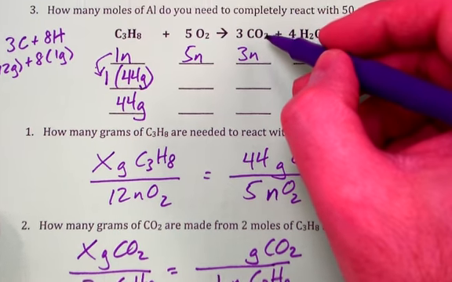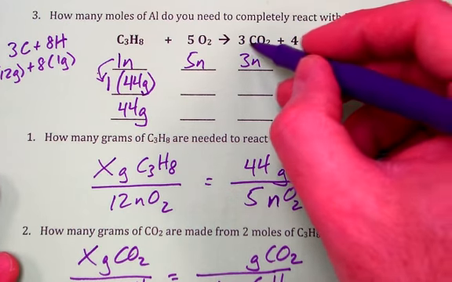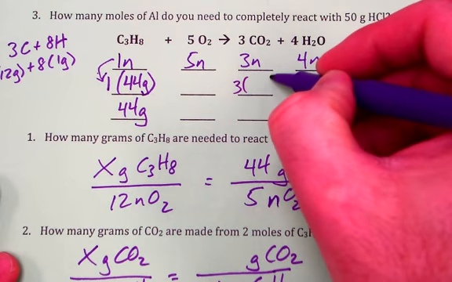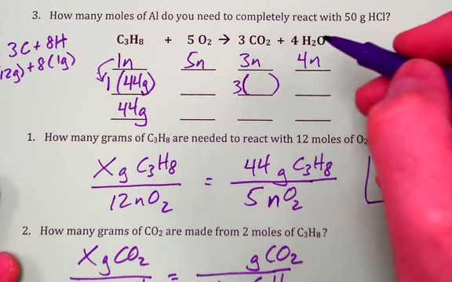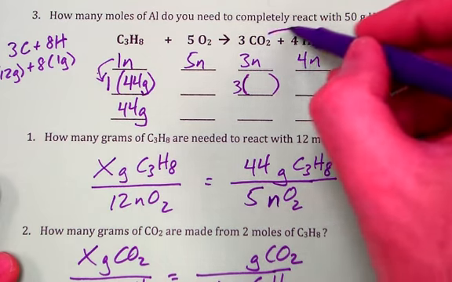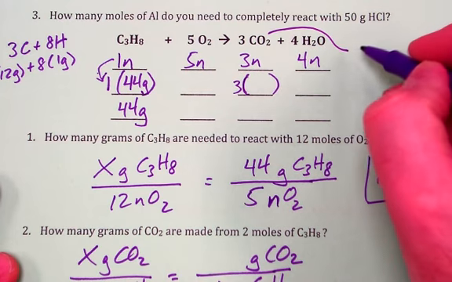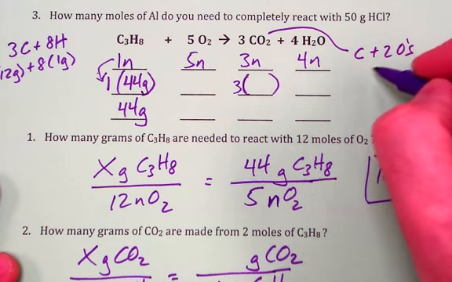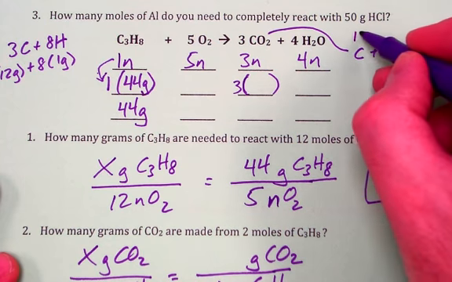And for grams of CO2, again, we want to convert our 3 moles into grams. So I'm going to take 3 and multiply it by the molar mass, which we'll figure out. For CO2, there's 1 C and there are 2 O's. The mass of carbon is 12.